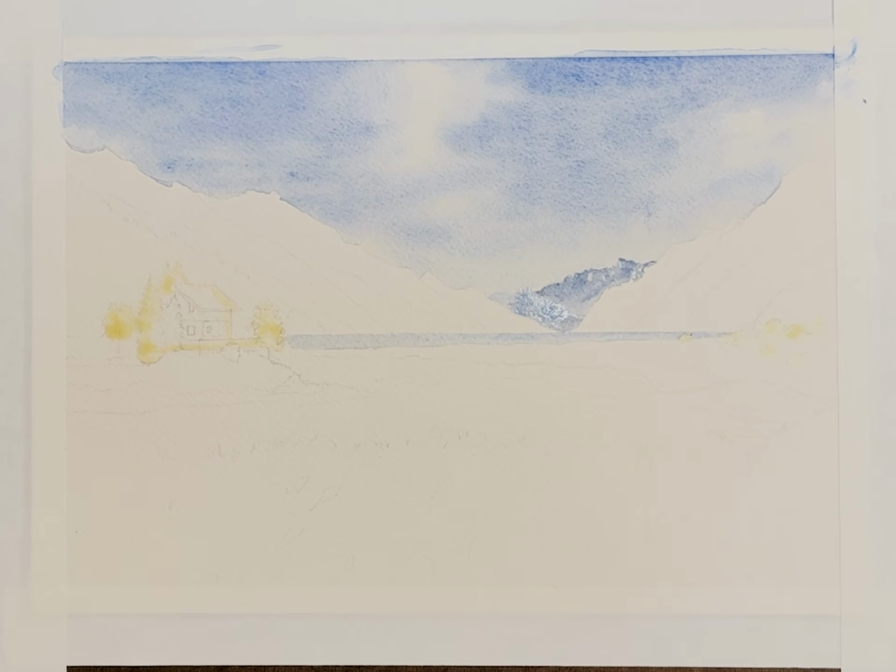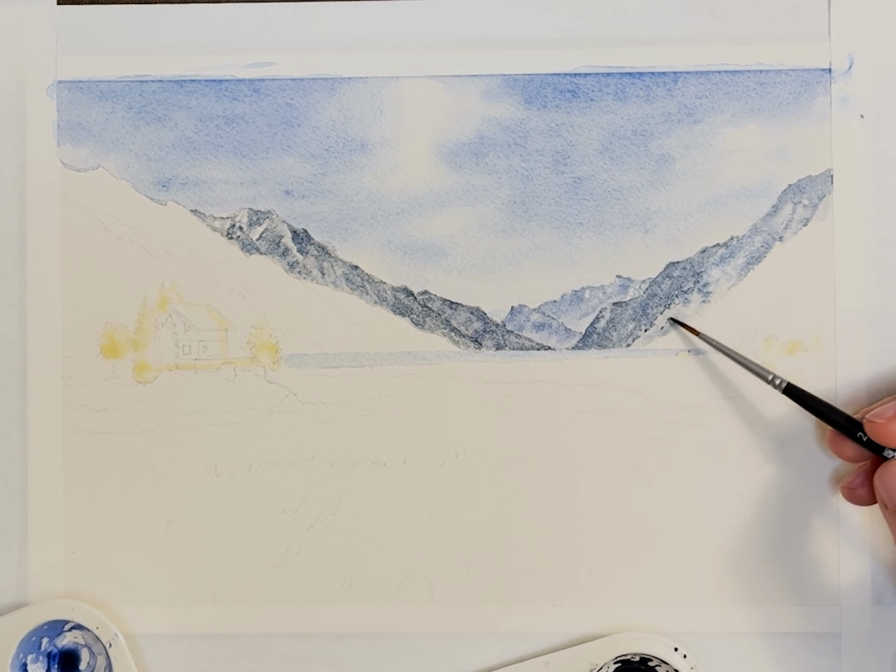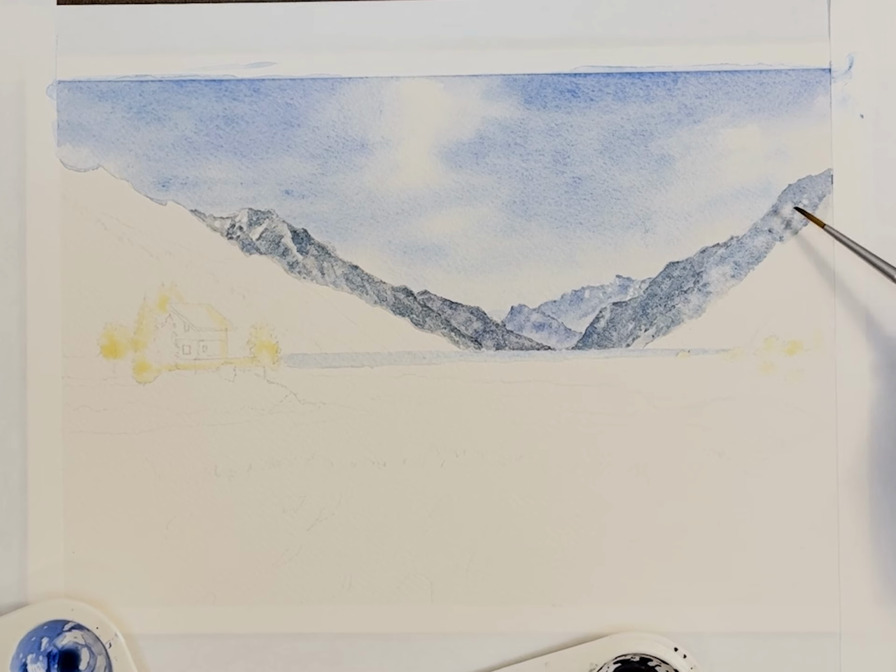After the sky, I will turn my attention to whatever is on the horizon. It could be mountains, trees, bodies of water, hills, or grass. You can see that I painted the distant lake first because it's lighter than the mountains, and I want to work from light to dark. Now I'm turning my attention to the mountains that are farthest away.